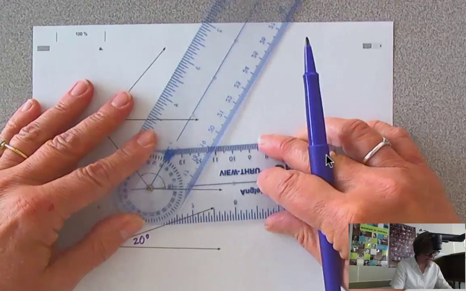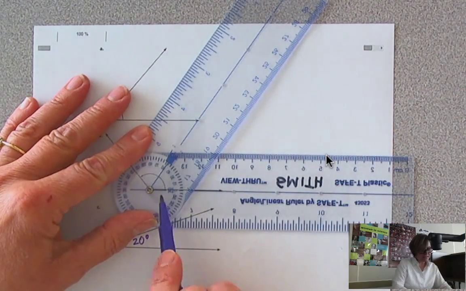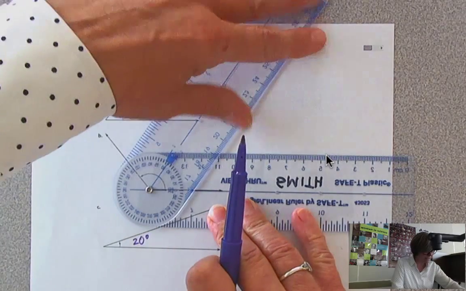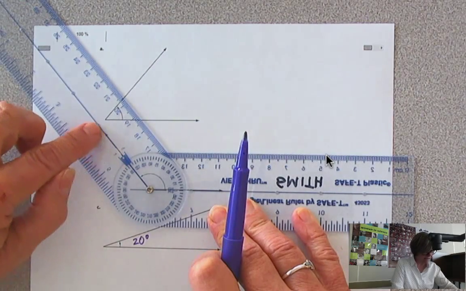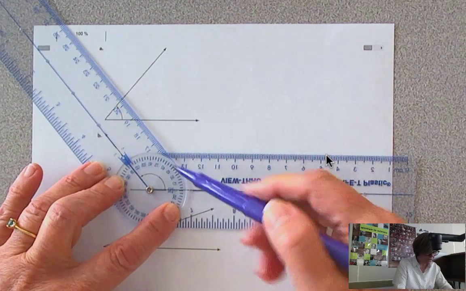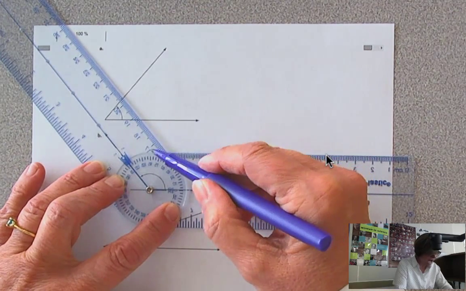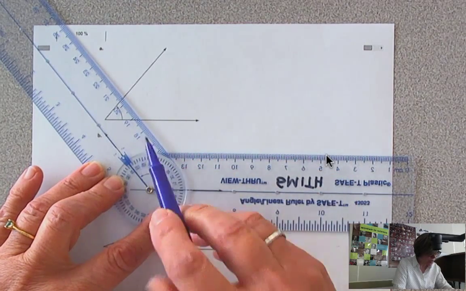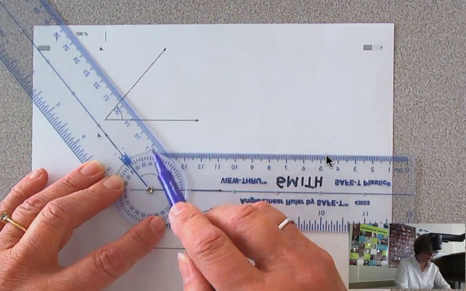All right, so we're going to line up the circle at the vertex. We're going to line up the initial side with the line, and then we're going to move this and line up the ending side here to help us measure this angle. So again, 0, 15, 30, 45, 60, 75, 90, 105, 120. Each one of these in between equals 5 degrees, 125, 130. So this one's 135 degrees.